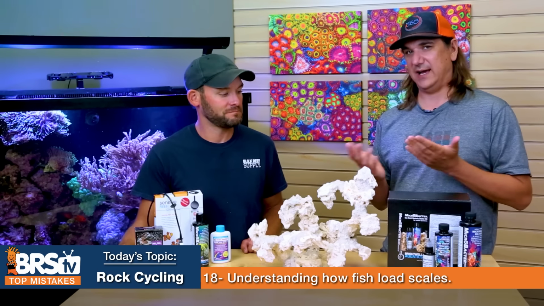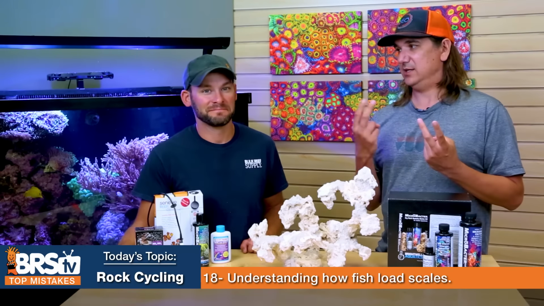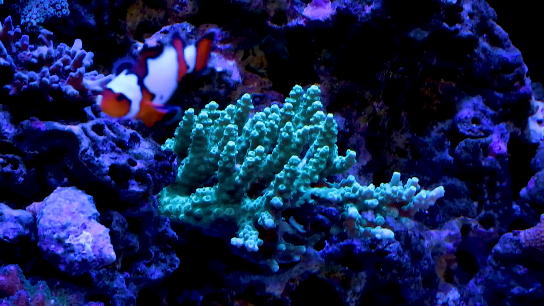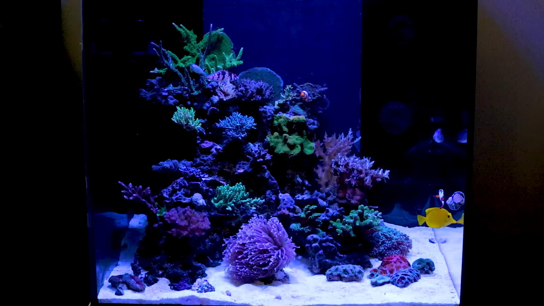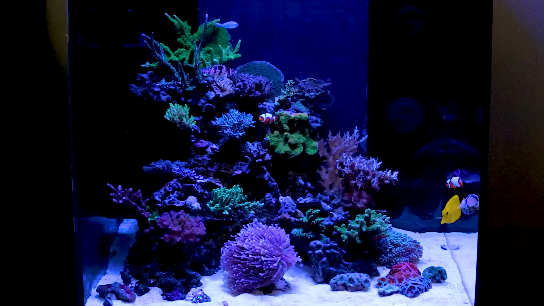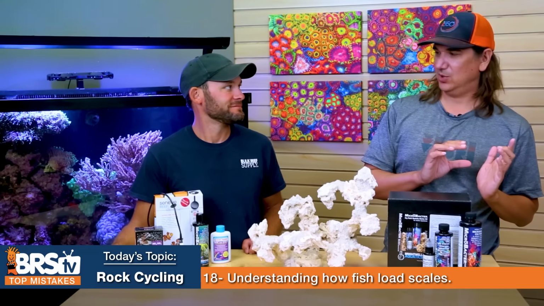Right. But it will generally actually catch up really fast. The bacteria can replicate itself based on the available food source pretty fast once it's established. However, think about it more in terms of size of fish and activity of the fish. So if I get 2 clownfish, adding 2 gobies, no big deal, right? If I add 2 clownfish and then I add like a really big yellow tang, it might be 4 times as much ammonia as the 2 little clownfish.